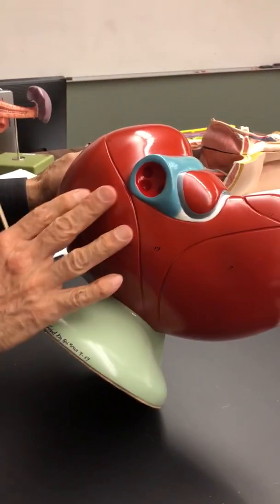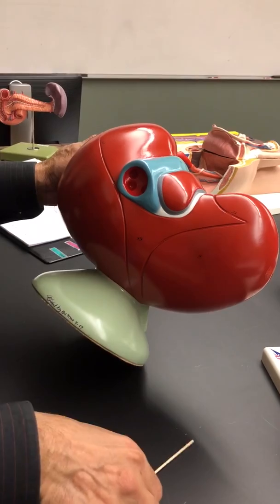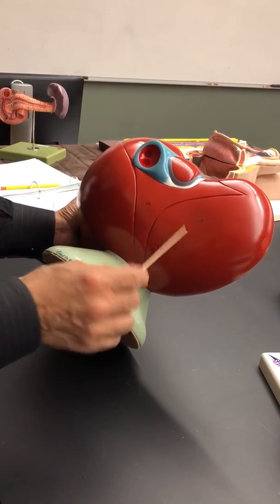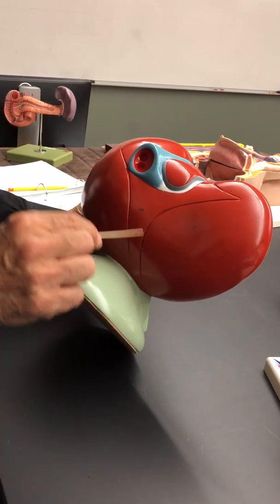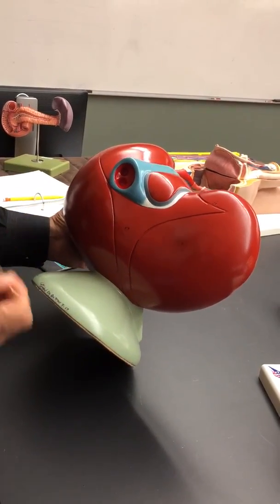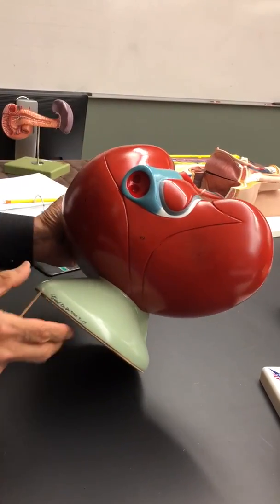Smooth diaphragmatic surface, which is facing superiorly and anteriorly, because the diaphragm is a dome shape, it actually attaches. And traditionally, we divide the liver into the left smaller and right bigger by this reflection of the peritoneum. We call it falciform ligament. And of course, from this angle, I can see the inferior vena cava.